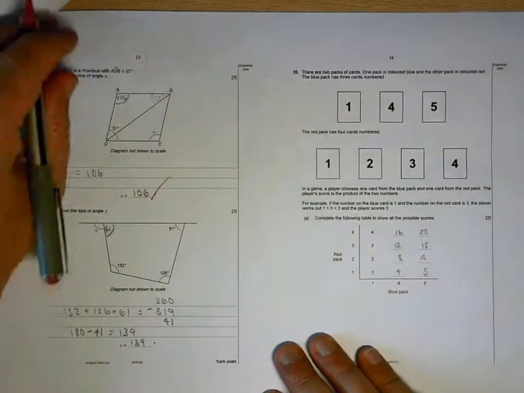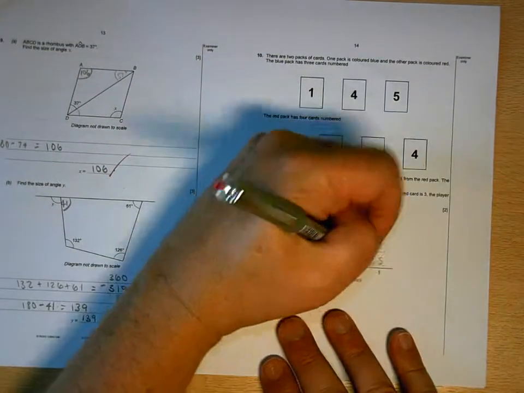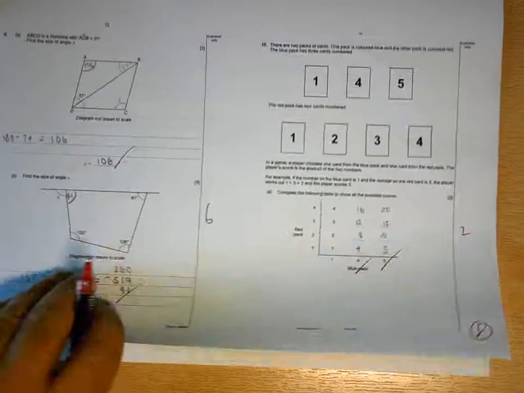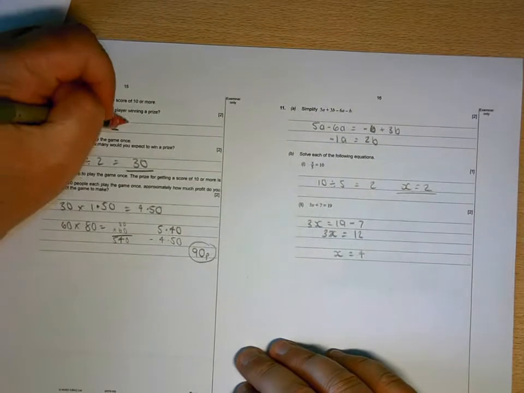Well done, that's good. That's excellent. Not many people have got that right. Bit of a recovery here. Right, that's not right.